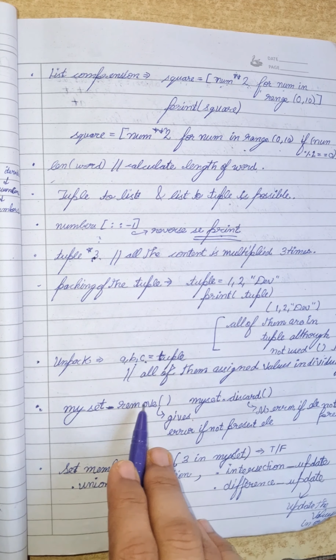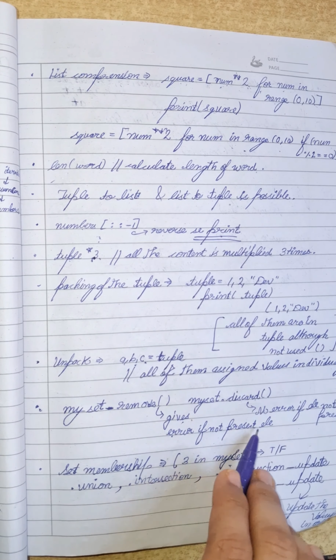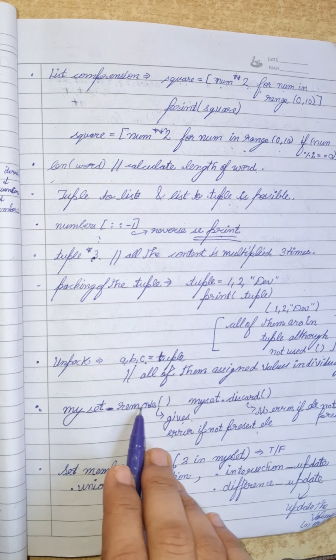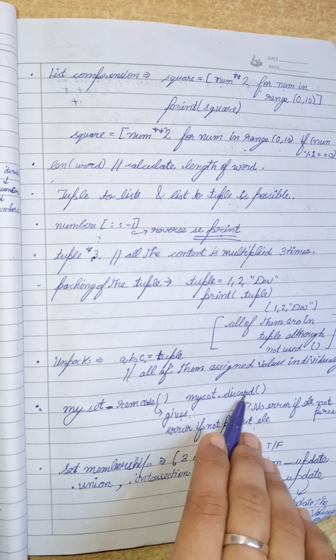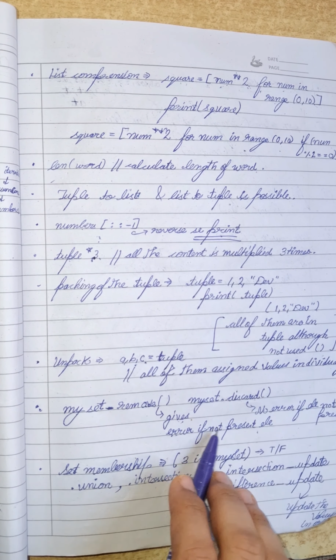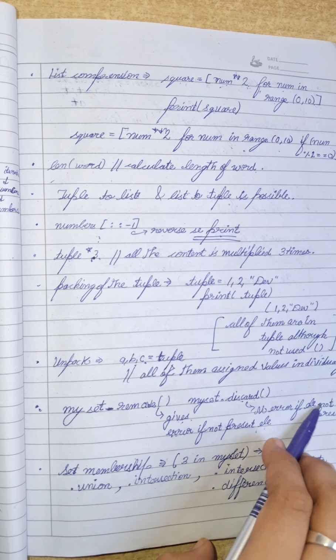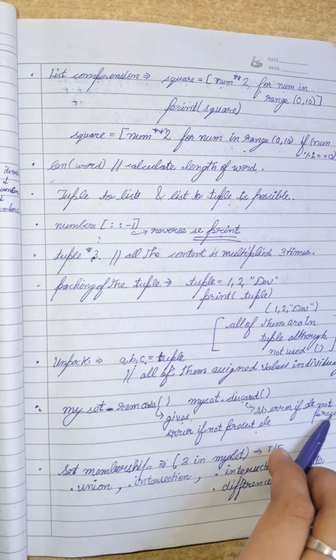Set remove gives an error if not present. I will show you the difference between remove and discard. What remove does, it will give an error if the element is not present, but discard will not give you an error if the element is not present.